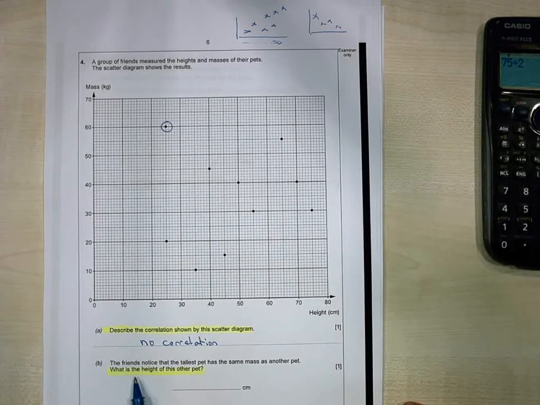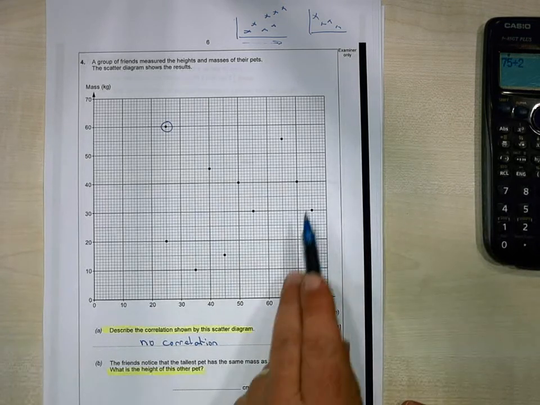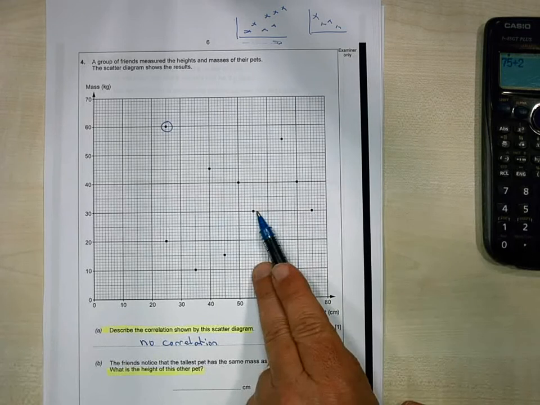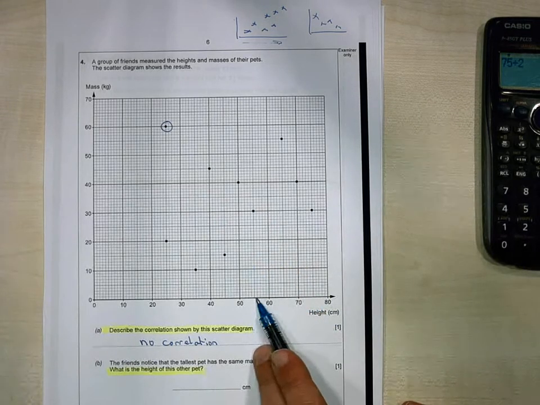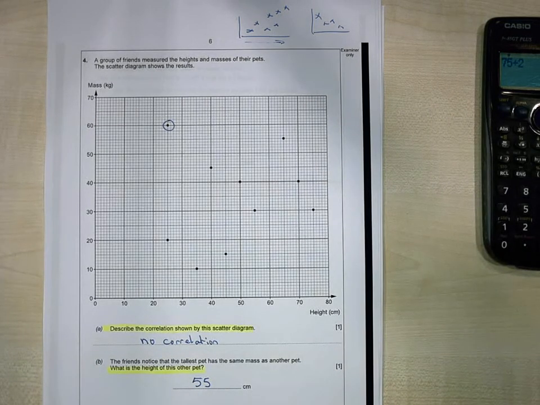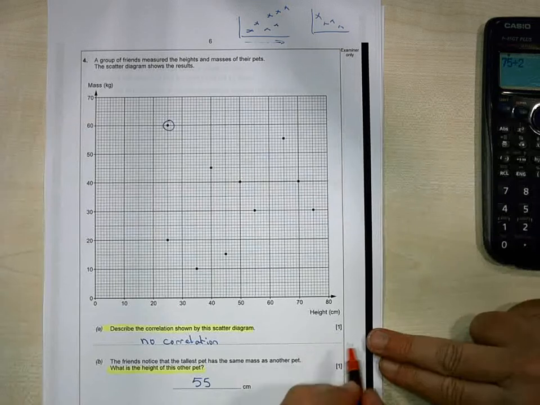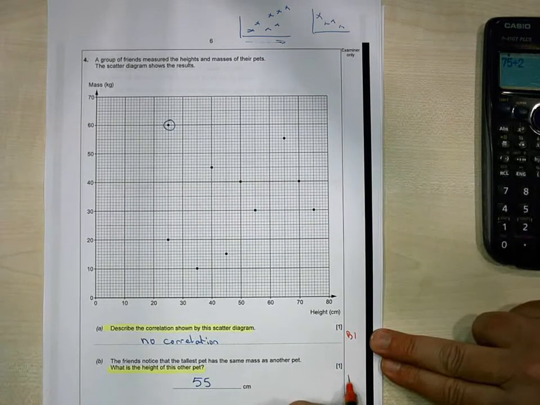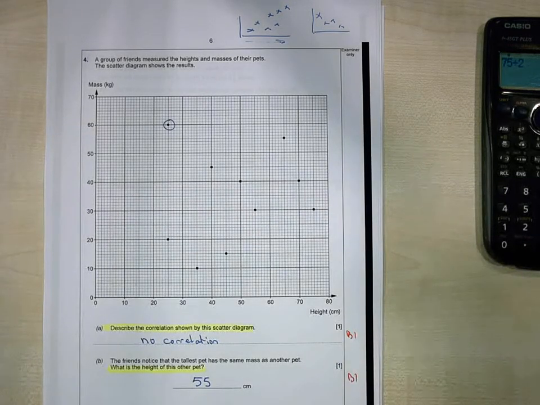And I want to know the height of the other pet. So the tallest pet has the same mass as another pet. What's the height of the other pet? 55. Okay, and again, that's just a straight 2 marks, one for no correlation, one for 55 centimeters.